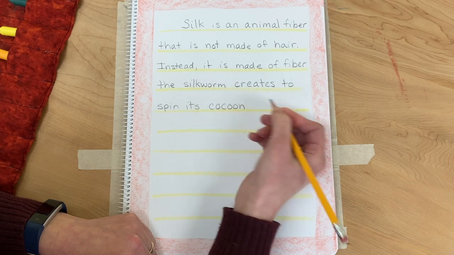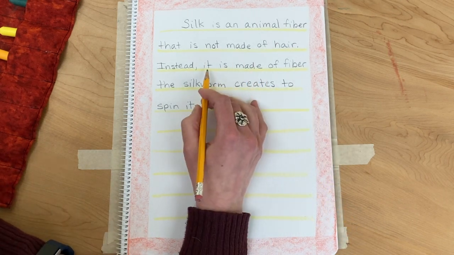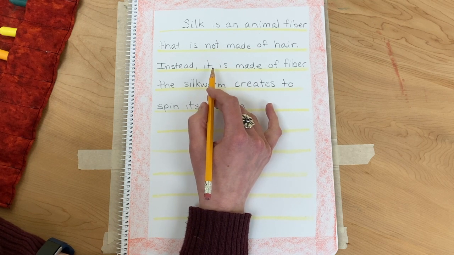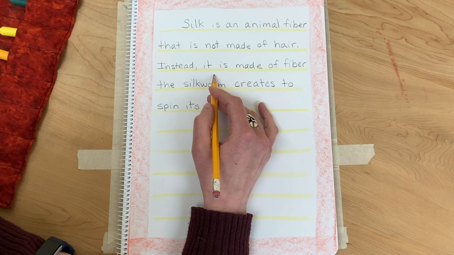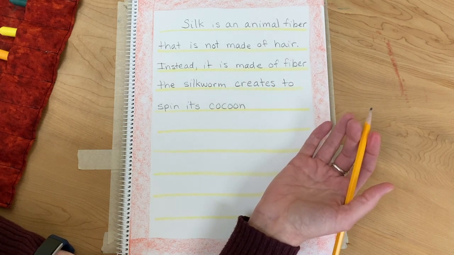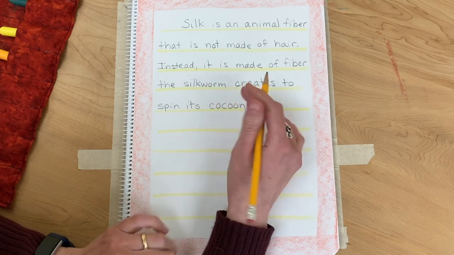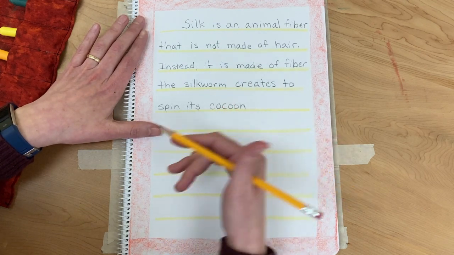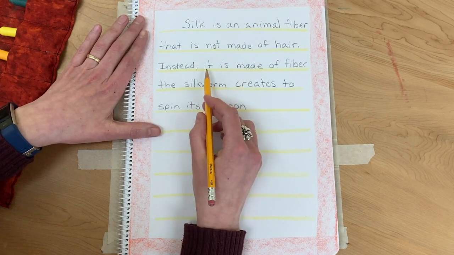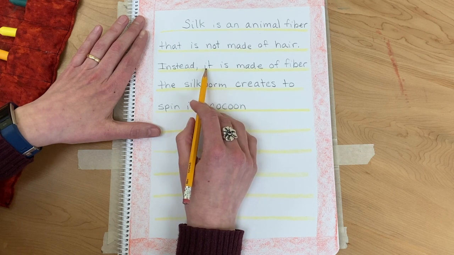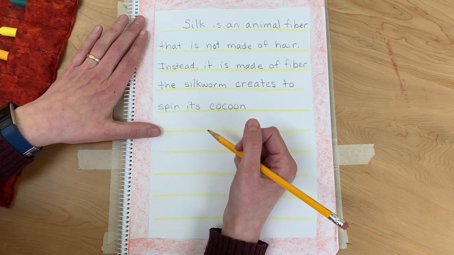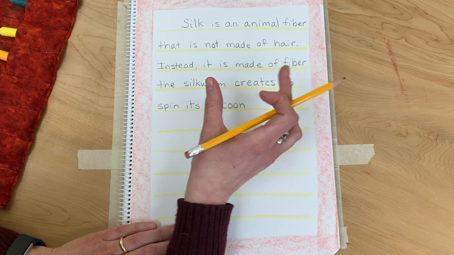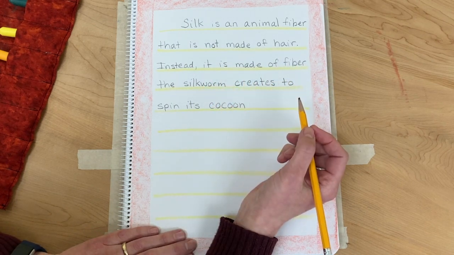Cocoon. Now here's something I wanna talk about too. Here I wrote it is, I didn't write it's. If I were just talking to you, I might say, oh, well, it's made of a fiber the silkworm creates. I might make that into a contraction, but when I'm writing about something in sort of a formal way like this, where I'm presenting information to you, I wouldn't normally use a contraction there. I actually would keep it like this just to make it feel a little bit more important. So that's something to consider too when you're thinking about these contractions and smushing words together with a contraction.